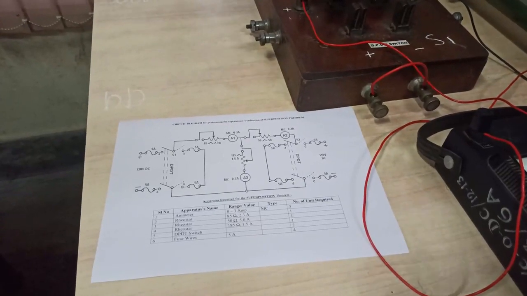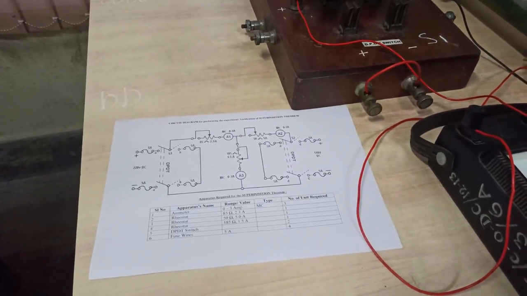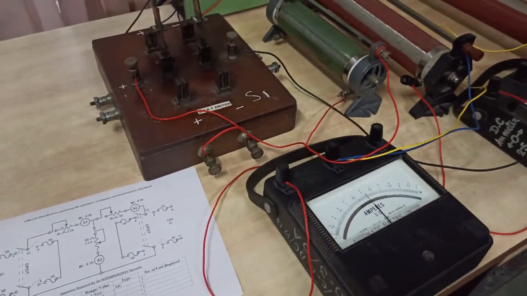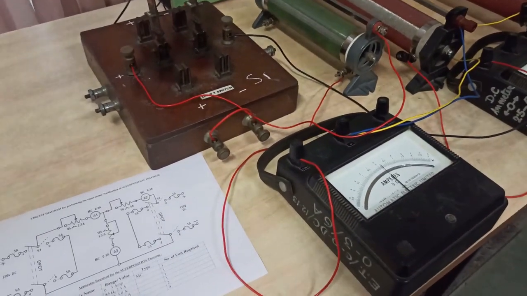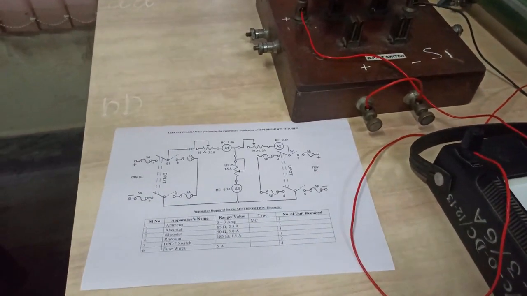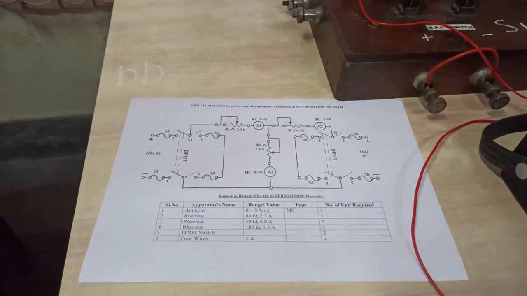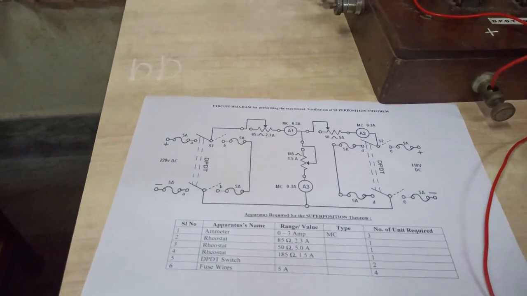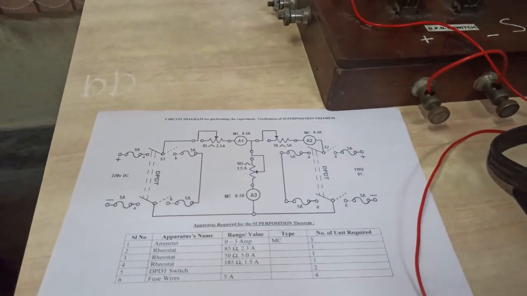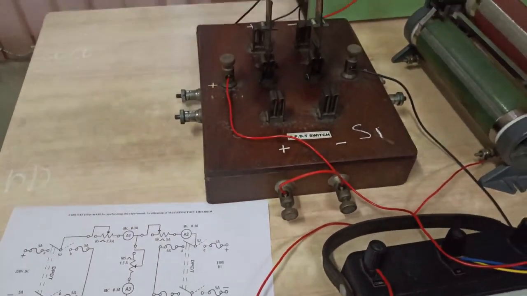Now we are going to see how to make the connections and how to arrange all those instruments to perform this experiment. As you can see on the circuit diagram, we will start with the left side. We have a 220 volt supply coming in, and then we have a DPDT switch.